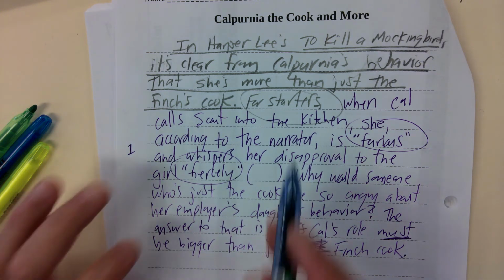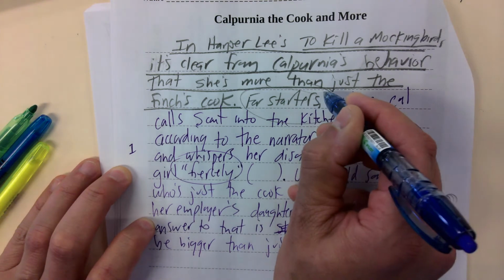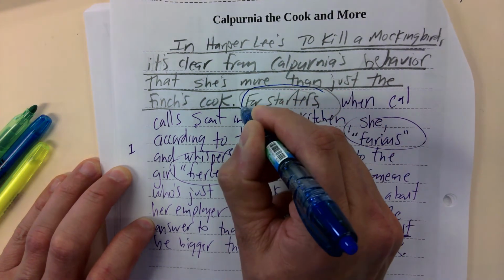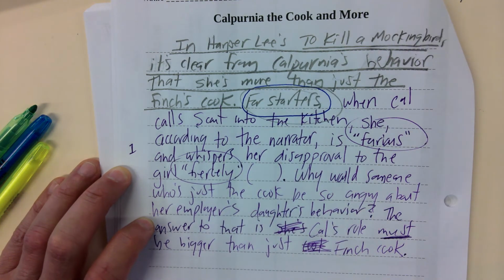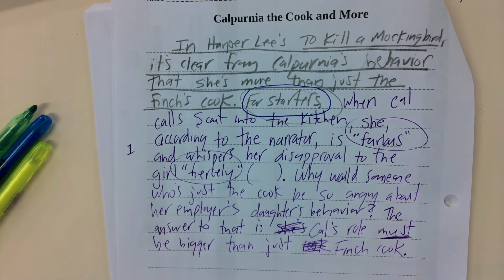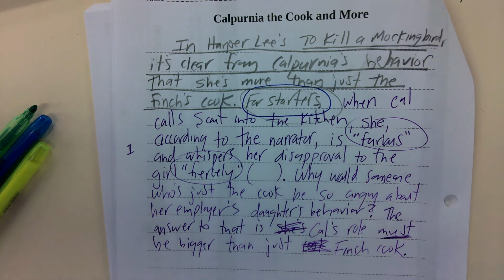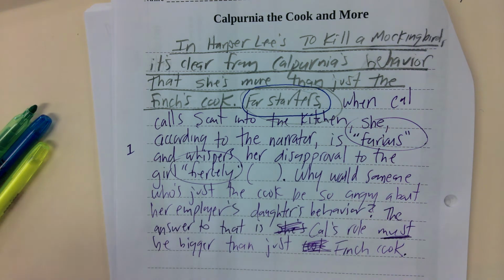And you can see I already circled "for starters," and that's exactly what needs to happen for this transition, because I am transitioning away from my topic sentence and into my first piece of text evidence. And here's how the whole piece of text evidence reads. It's just one piece. You're going to have two pieces and a concluding sentence after your second piece of text evidence. So here's the first piece.